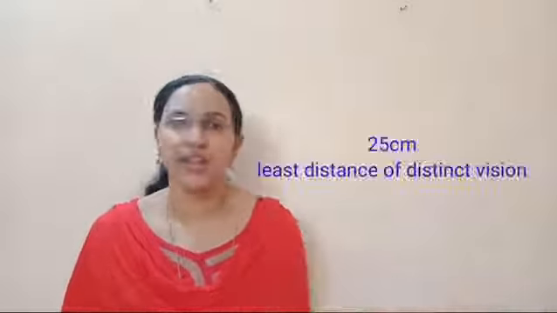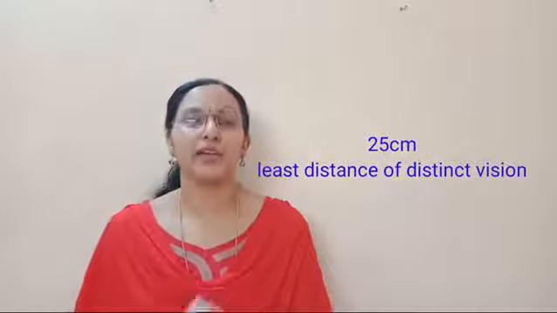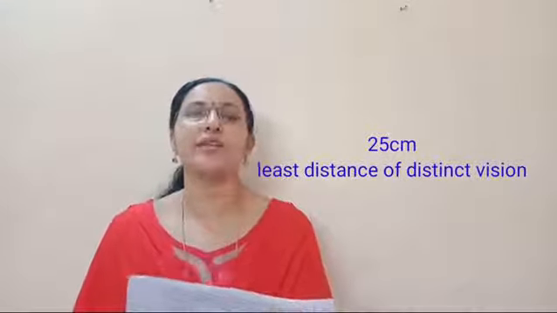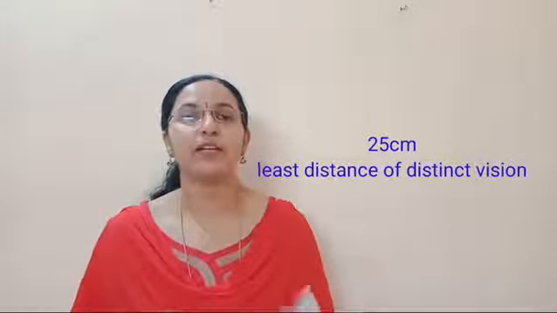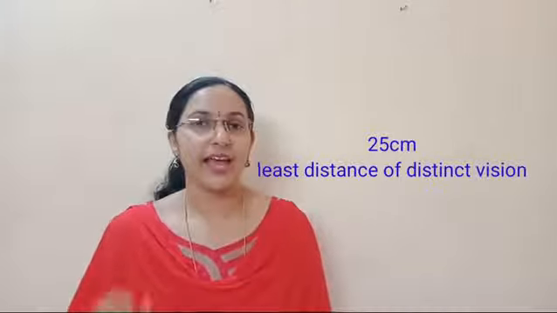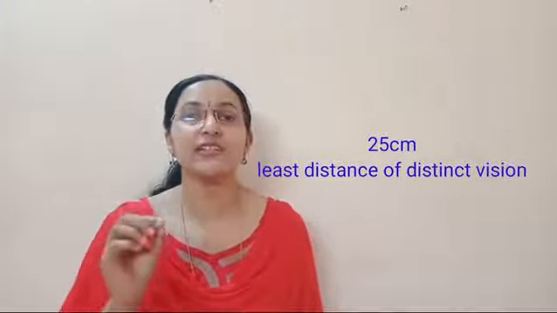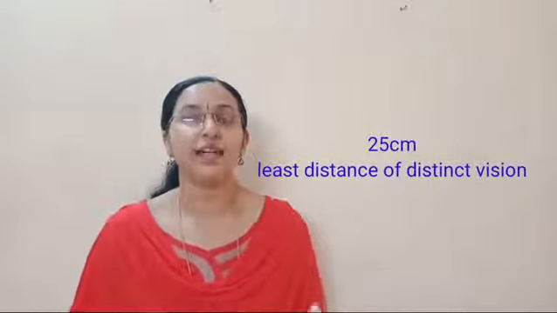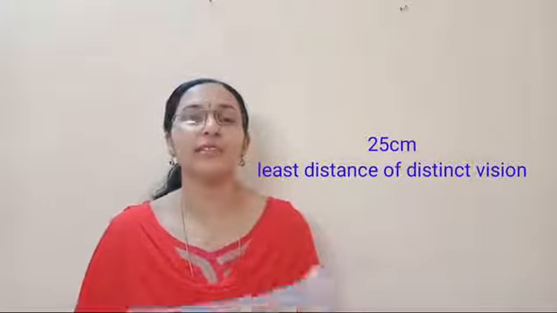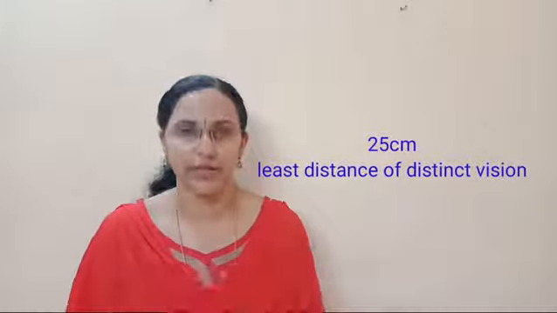In my hand there is a paper. I want to read this paper. At what distance should I keep this? If I keep this close, I can't read it. If I keep it this far away also, I can't read it. If I keep it at a particular distance from me, about 25 centimeters, then only can I read this paper correctly and clearly. That is the least distance of distinct vision, about 25 centimeters for a normal eye. We have to keep the paper at 25 centimeters and read it.